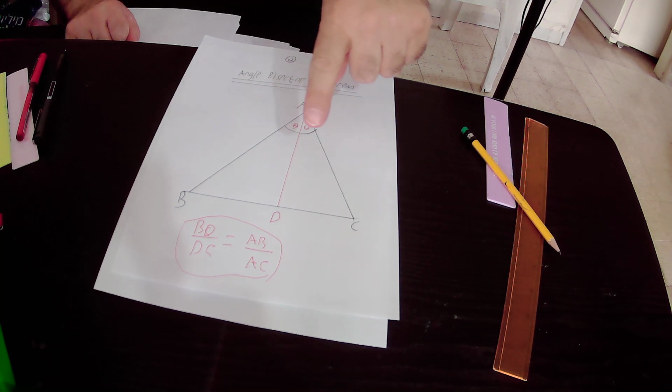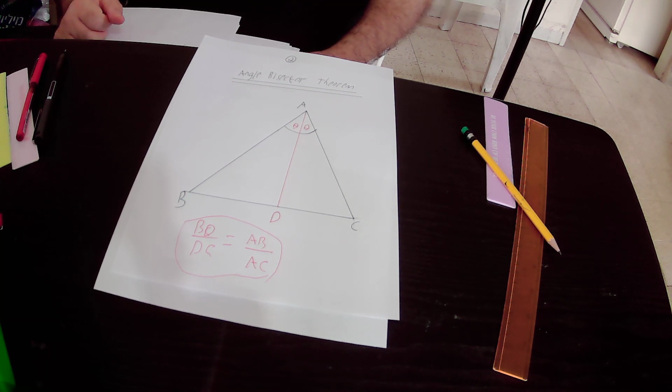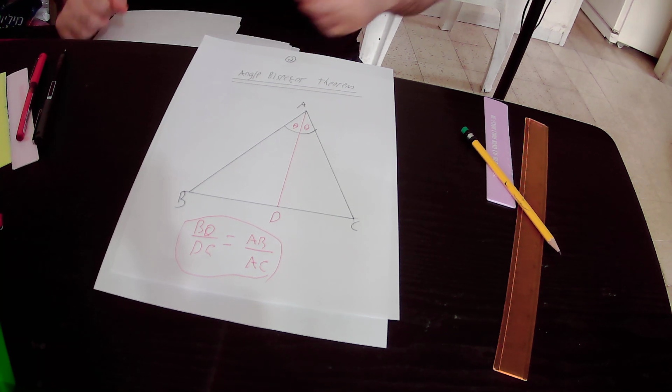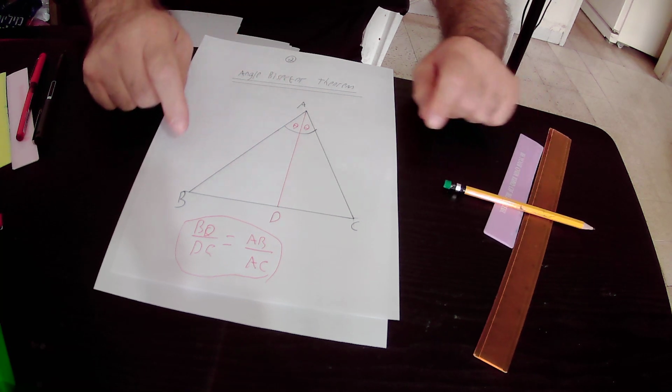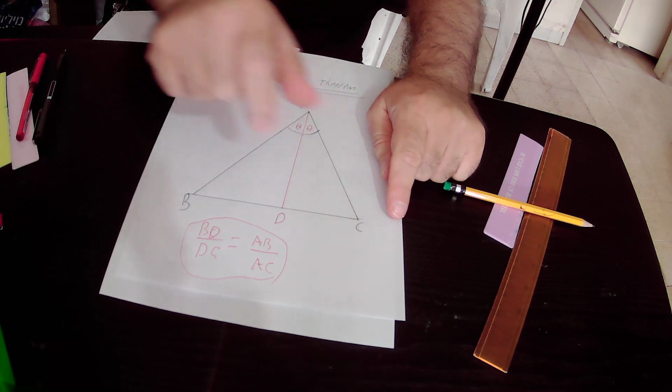The angle bisector AD divides angle BAC into two equal parts, that is to say theta and theta. And according to the angle bisector theorem, an angle bisector divides the side that it hits in a ratio that equals the ratio of the angle legs. So the angle bisector AD divides BC in a ratio that equals BD over DC.